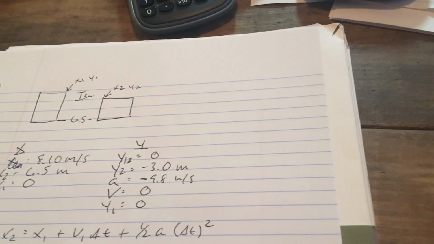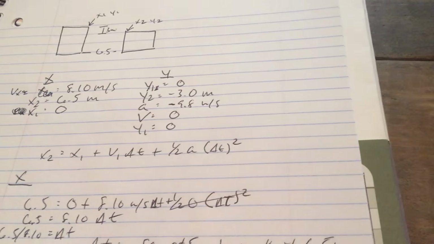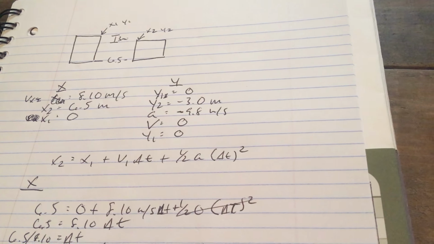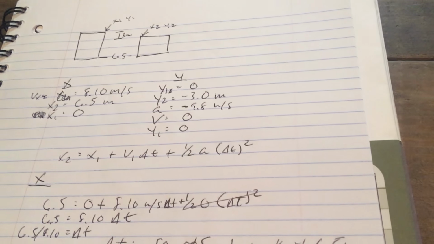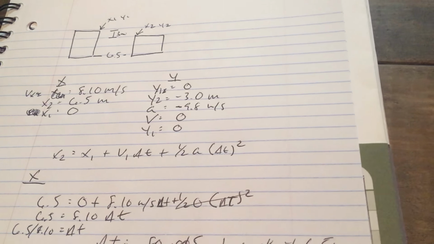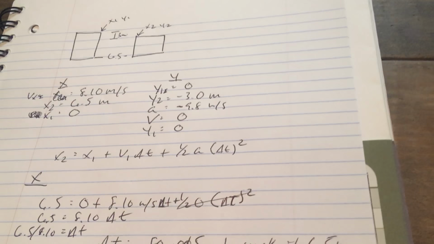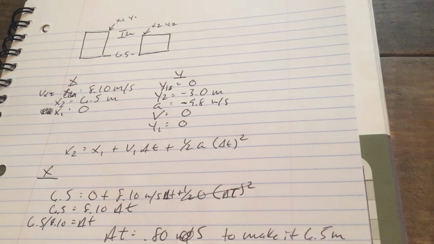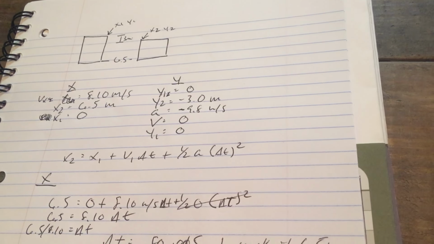You are trapped on top of a burning building. Death is imminent, and help is nowhere in sight. There is a safe building 6.50 meters away and 3.0 meters lower. You decide to try to make it across. You run horizontally off the building at 8.10 meters a second. Do you make it across?